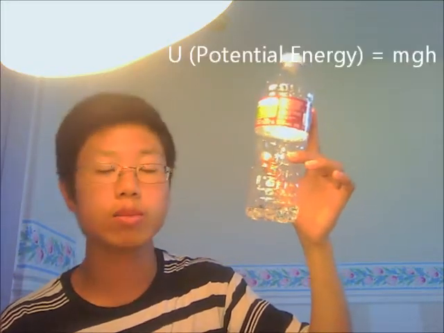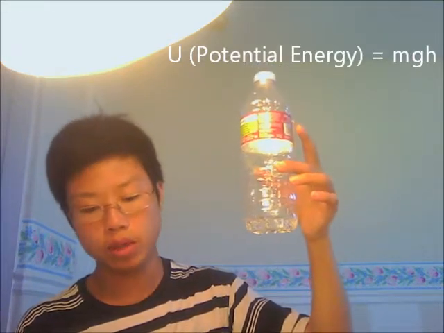Problem C is a problem that deals with the conservation of energy. You may have studied potential energy and kinetic energy in the past. As I hold this water bottle up, it has potential energy due to gravity. The equation for potential energy is the mass times g, which is gravity, times how far it is off the ground.